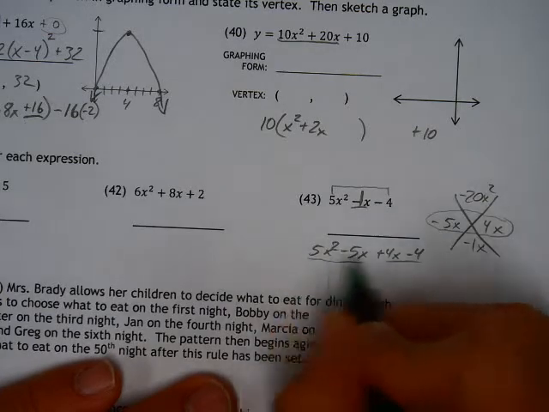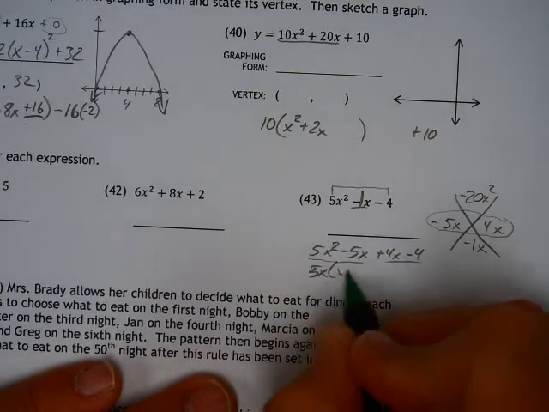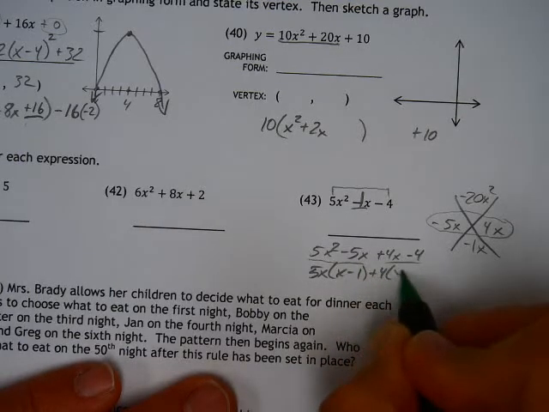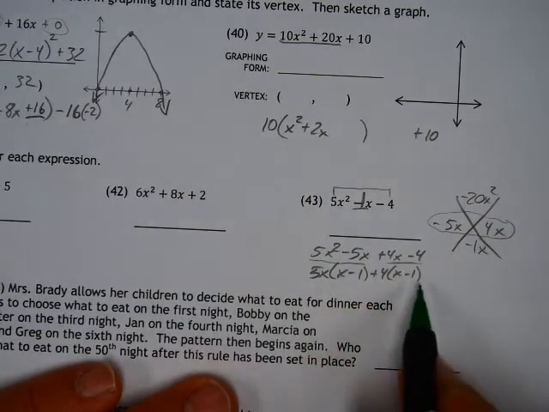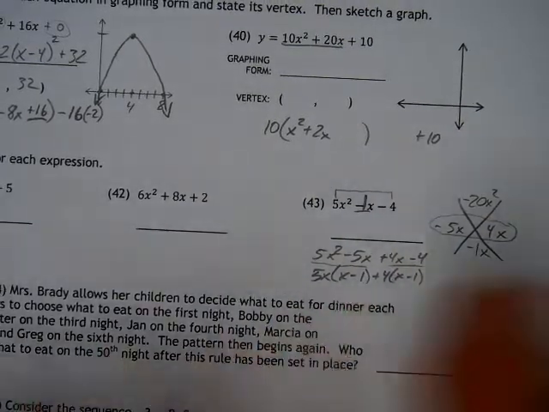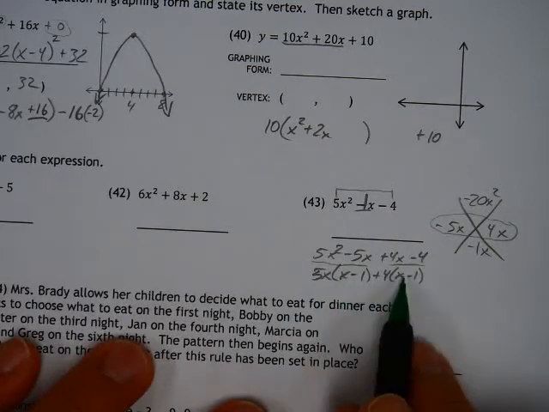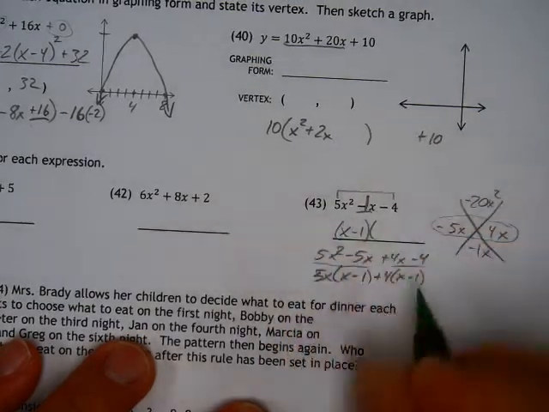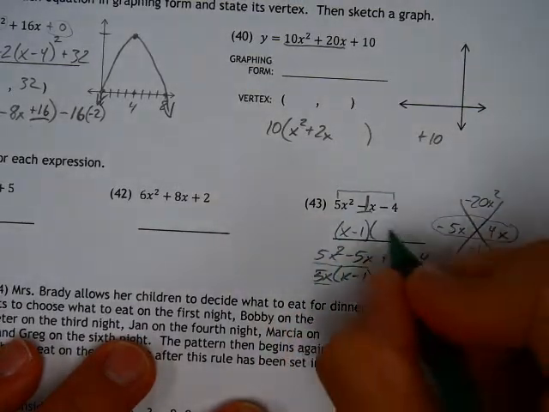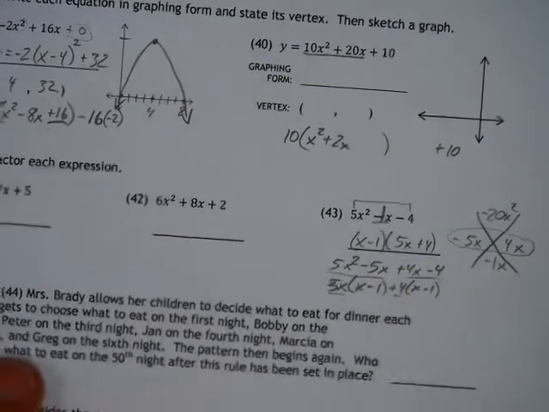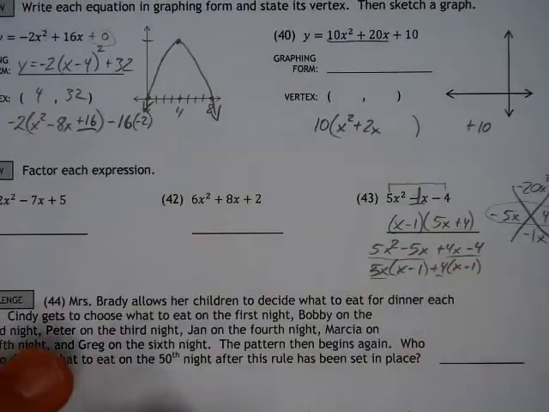We're going to take out the 5x. We're left with x minus 1. We're going to take out a 4. And we're left with an x minus 1. If you're factoring this way, this must happen for things to work out right. You must have something that they have in common because that's the next thing that you're going to remove. Take out the x minus 1, and you're left with that and that, 5x plus 4. Okay. Same thing can be done with all the rest of these.